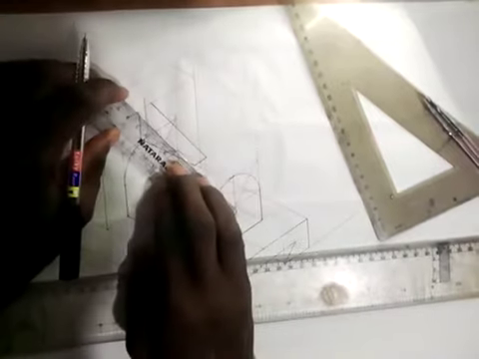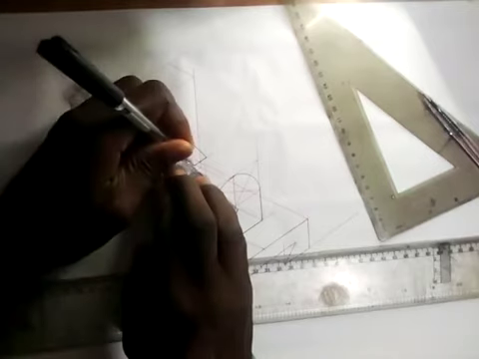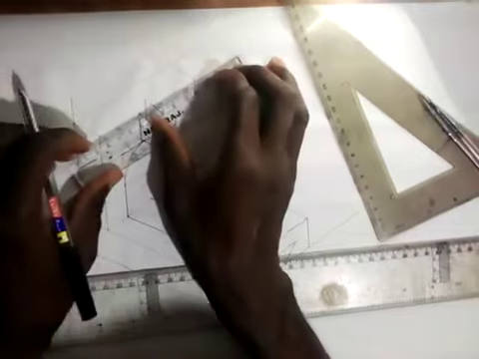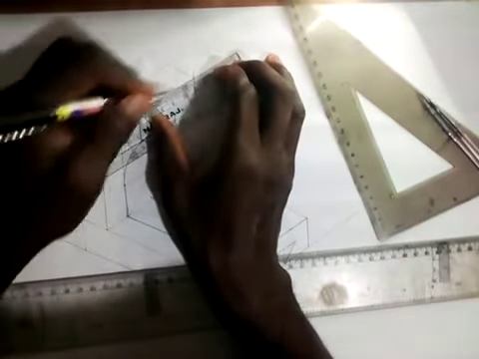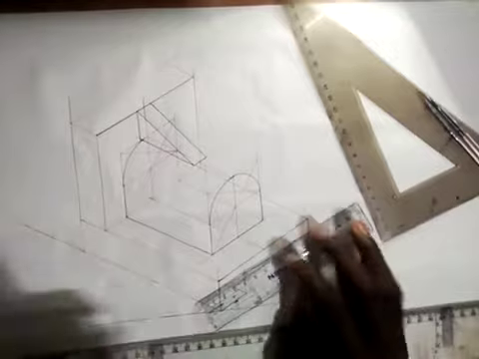So this will also be a thick line. So I can make this line a thick line at once. All right, so I believe you can see what we are doing.